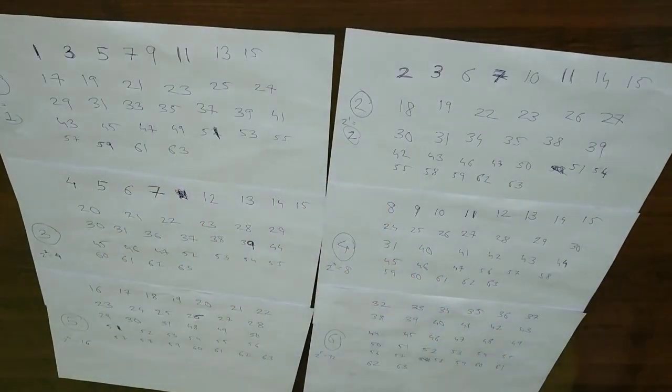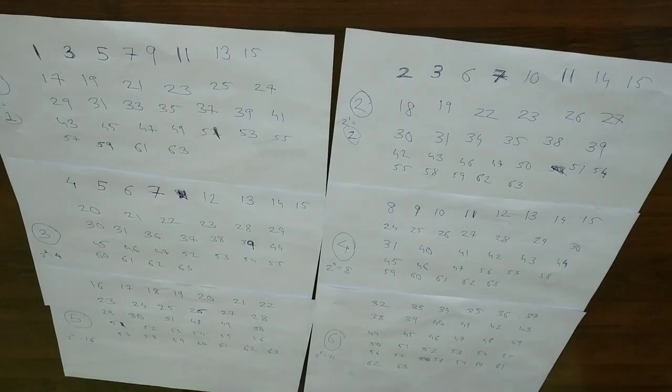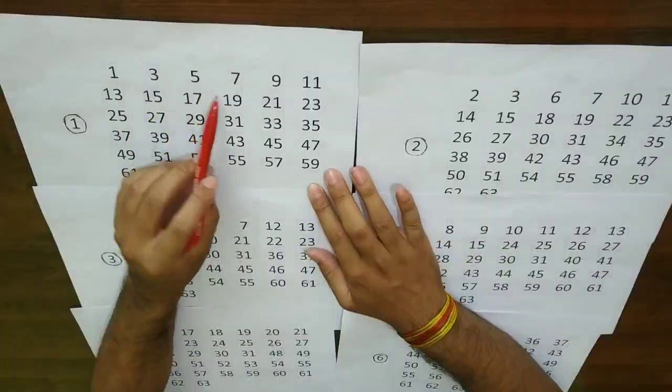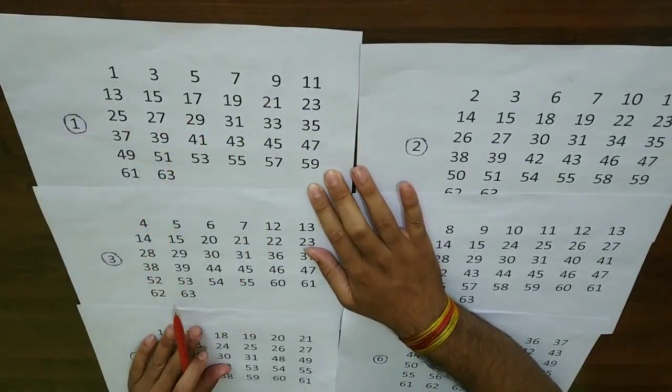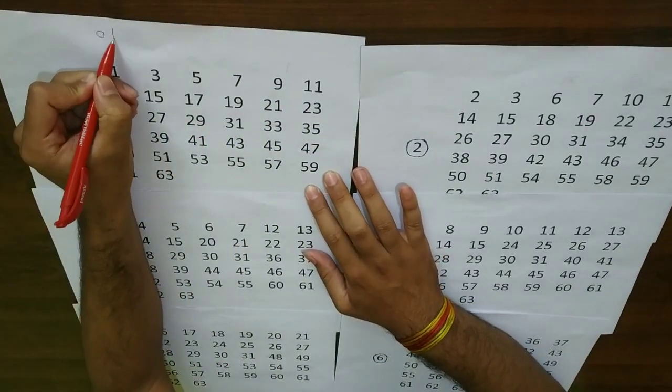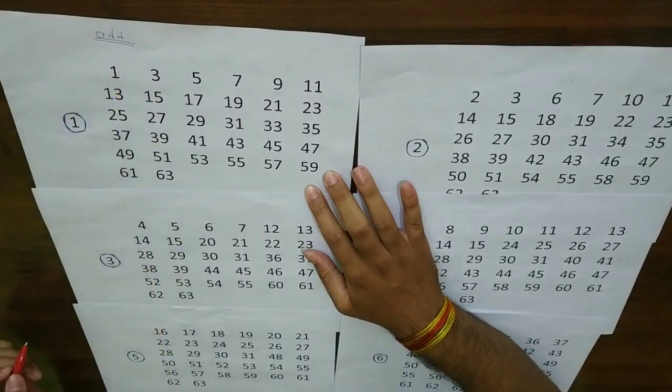For the next number 64, we need another sheet because 64 is 2 raised to 6, and we are only till 2 raised to 5. So we can observe on sheet 1, there are numbers 1, 3, 5, 7, 9, 11, 13, 15, 17 till 63. These are all odd numbers.